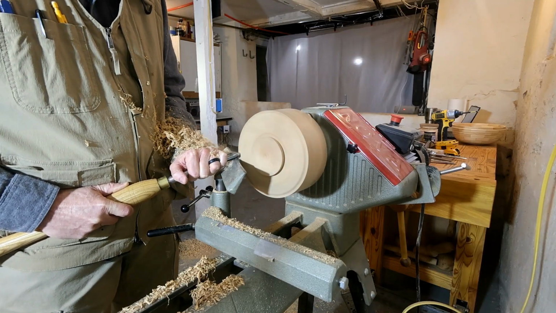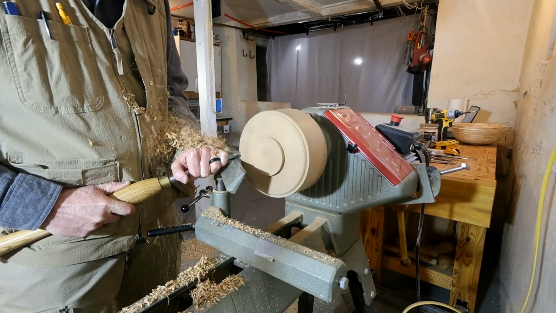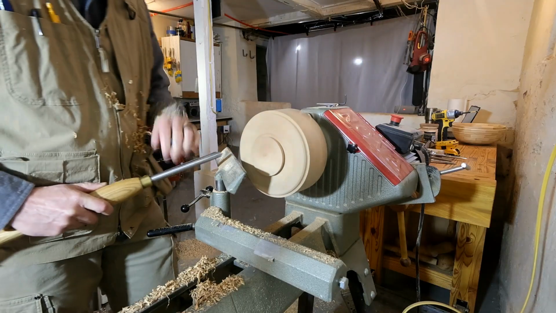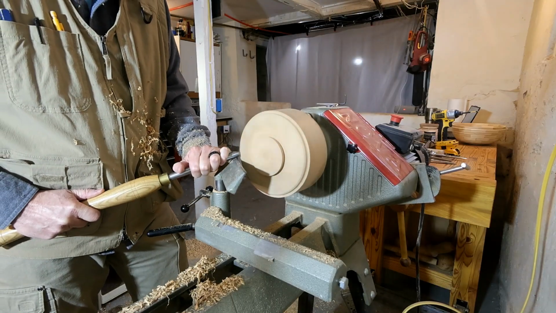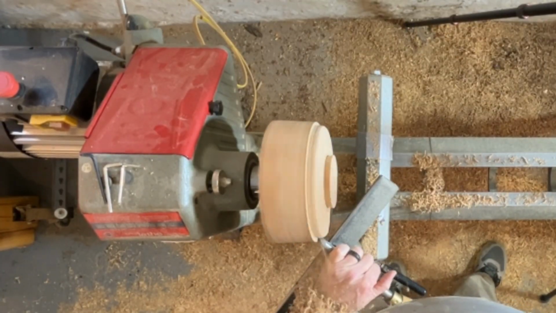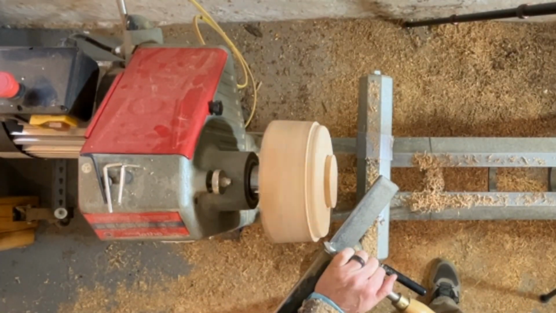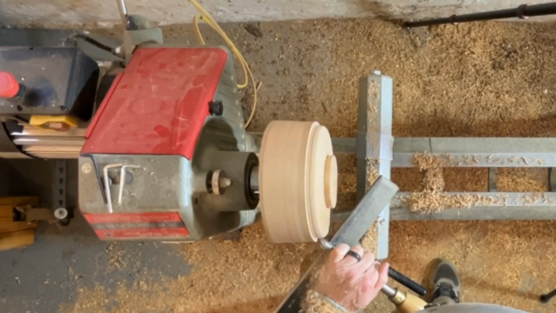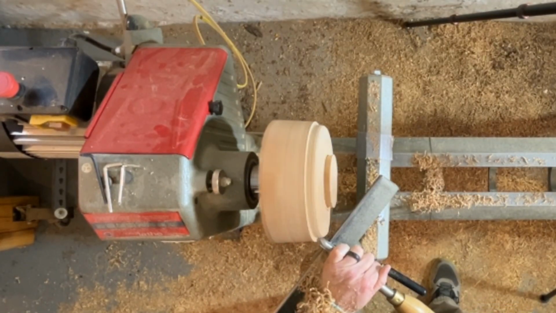So once I get out here, now I can get the bevel engaged and I can remove that material much faster. So this is a roughing cut. We're not going to get a really great finish here.